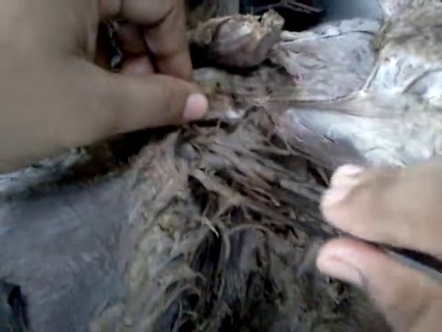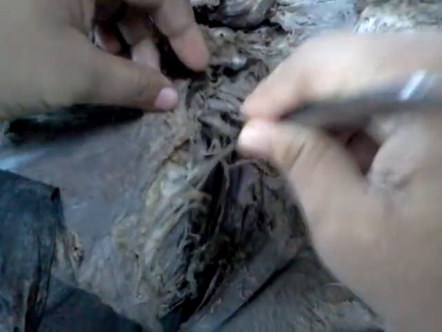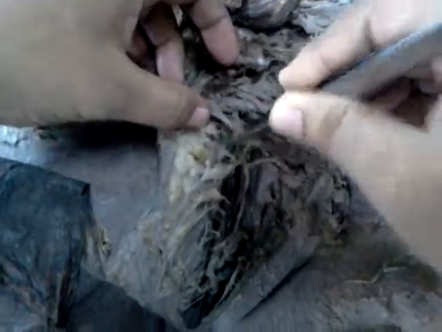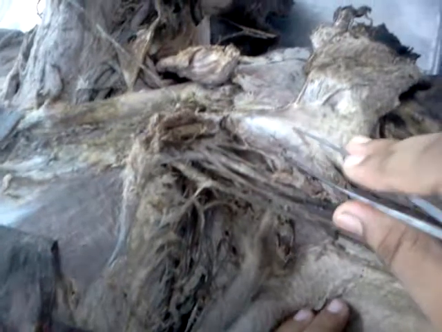Here we get the contents of the axilla. This is the axillary artery, and here is the axillary vein. This is the axillary vein, and here we get the brachial plexus, the cords of the brachial plexus, which is one medial cord, one lateral cord, and one posterior cord.